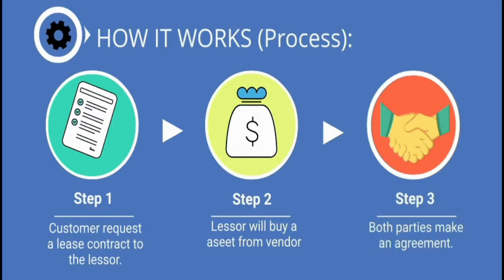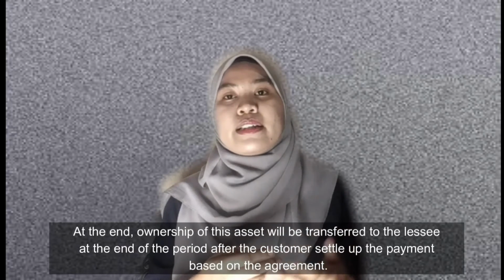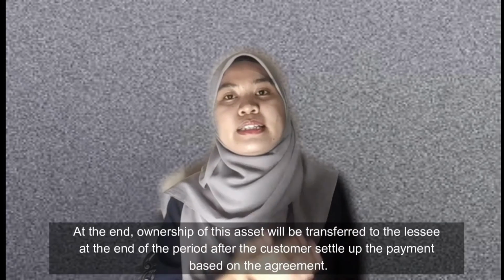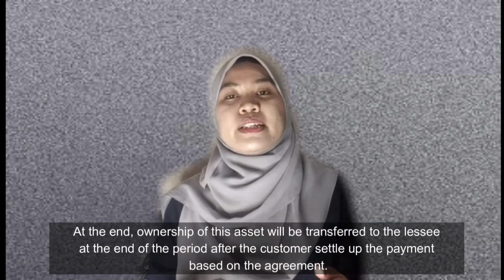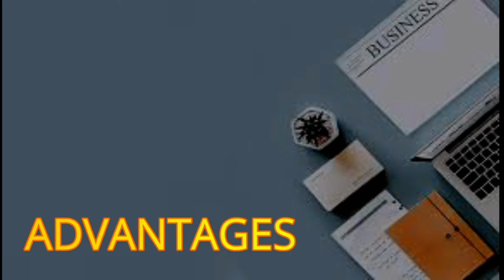Both parties need to agree on the terms and conditions of the contract. At the end, the ownership of this asset will be transferred to the lessee at the end of the period, after the customer has settled the payment based on the agreement.